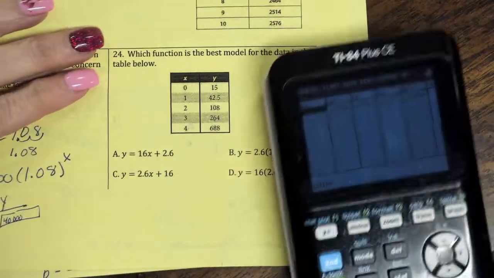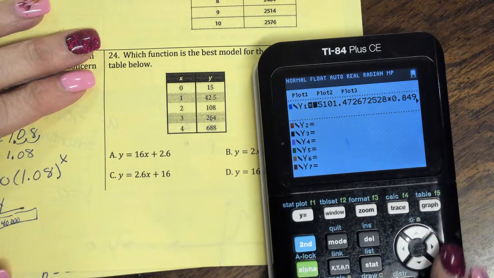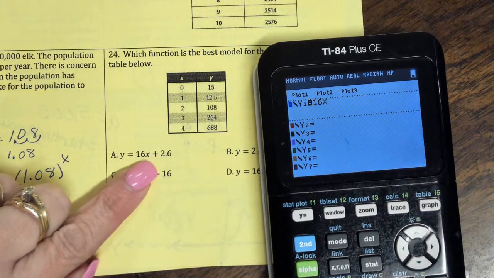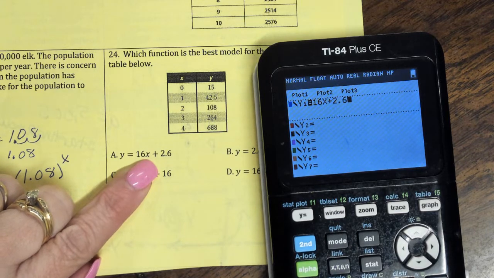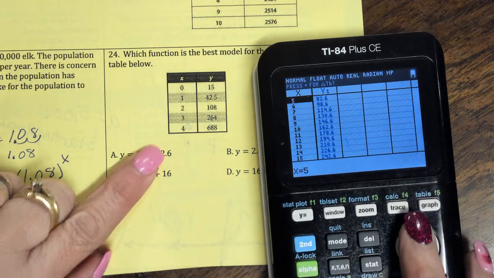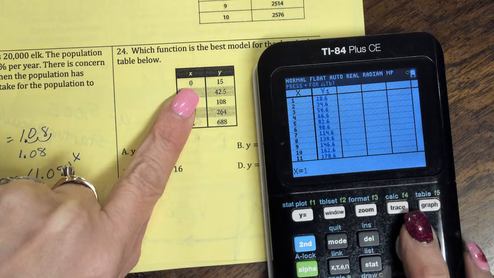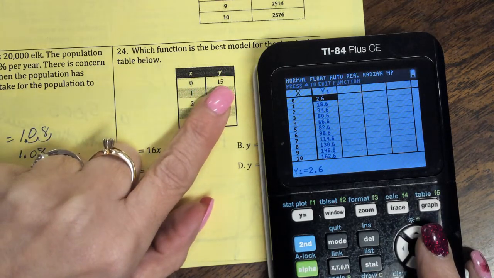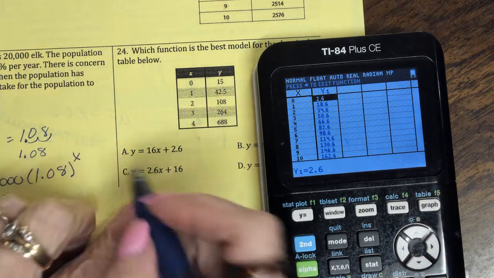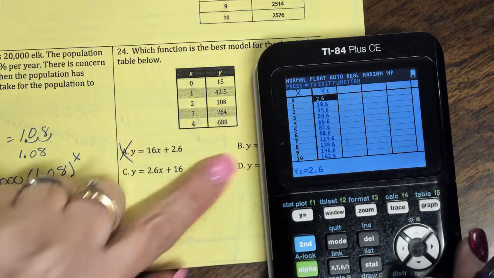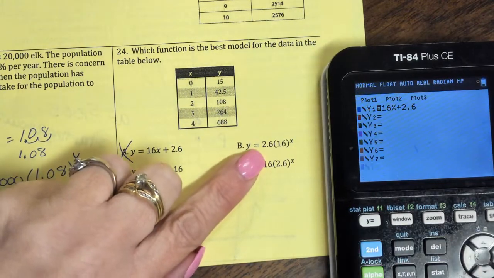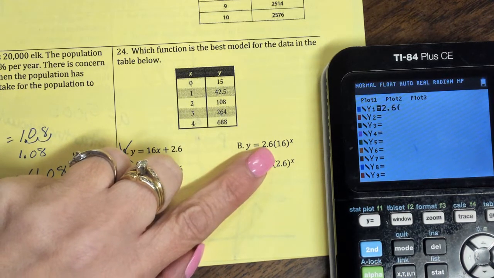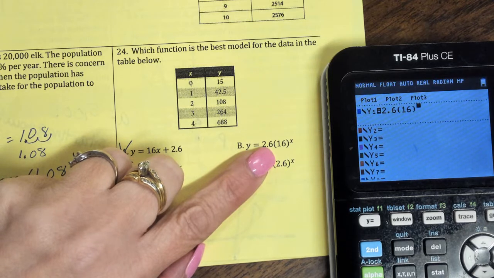All right, super easy. Here's what we're going to do. We're going to go to Y equals. We're going to clear out that mess. We're going to do 16x plus 2.6. We're going to go to second table. We're going to go to 0. Do you see 2.6 there? I see 15. So definitely not the first one. Let's go to number 2. Y equals. Clear it out. 2.6 parenthesis 16 parenthesis housetop x.